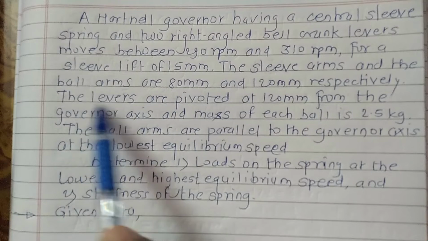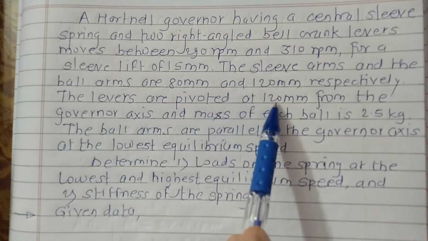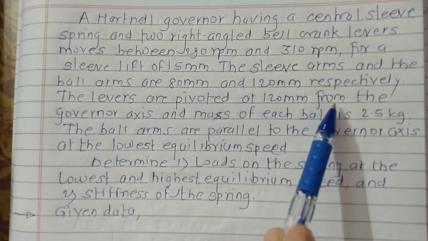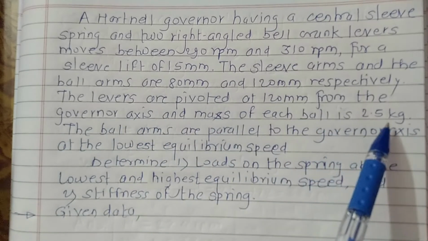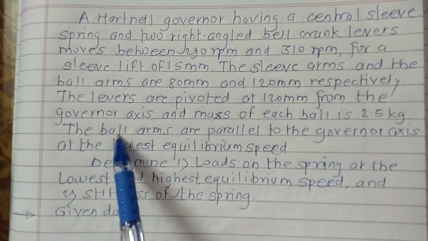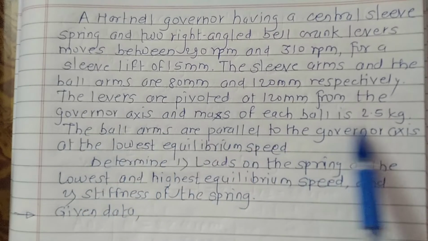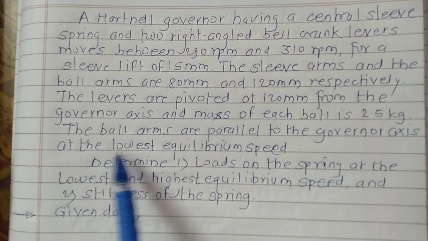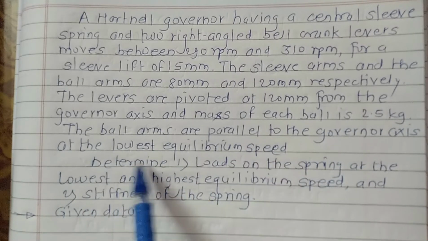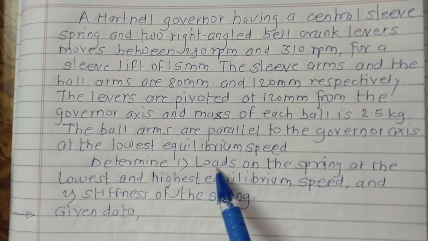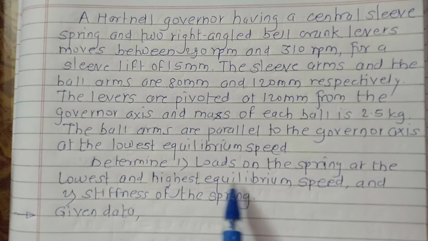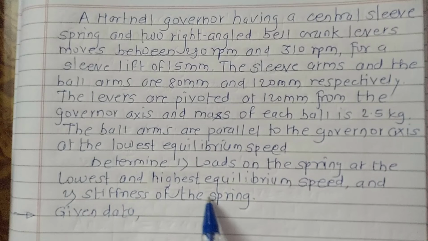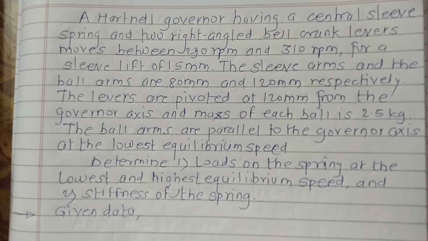The levers are pivoted at 120 mm from the governor axis and the mass of each ball is 2.5 kg. The ball arms are parallel to the governor axis at the lowest equilibrium speed. Determine first, the loads on the spring at the lowest and the highest equilibrium speed, and second, the stiffness of the spring. First of all, write down the given data.